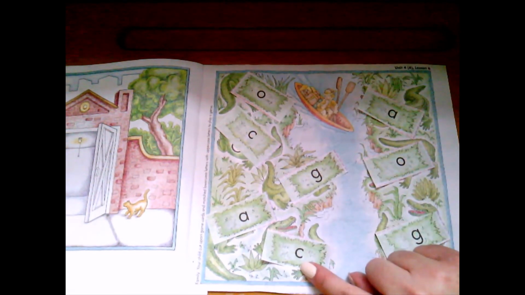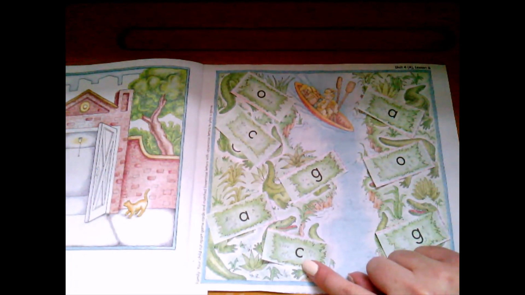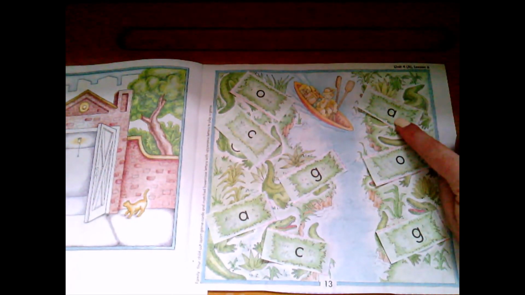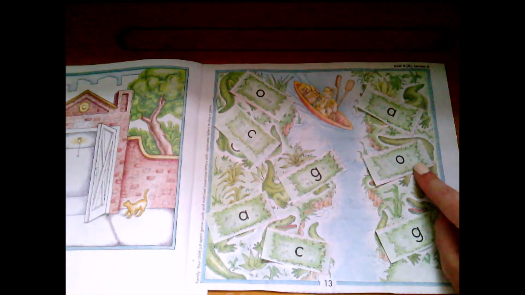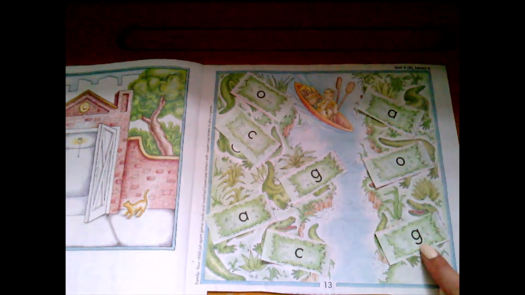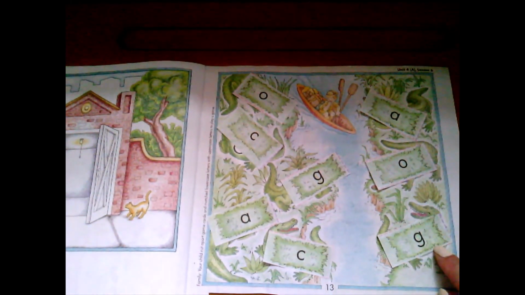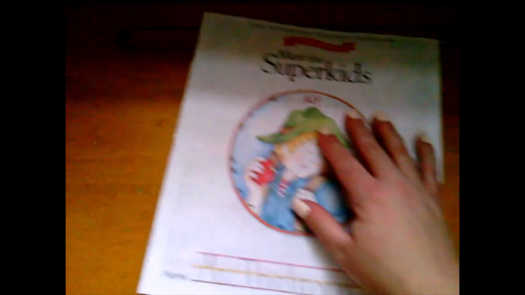A lowercase c that says k. On the top on the other side, a lowercase a that says a. A lowercase o that says ah, and a lowercase g that says g. Super duper, that is the end of our Alf book.